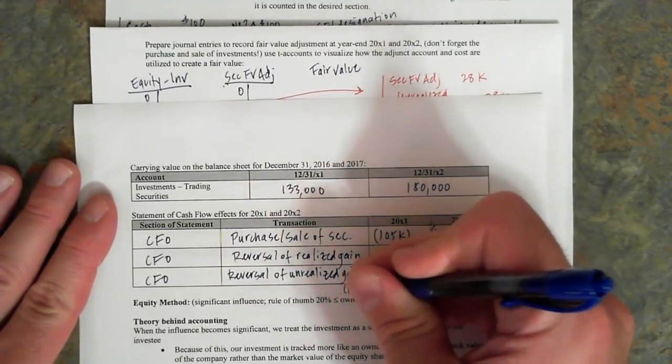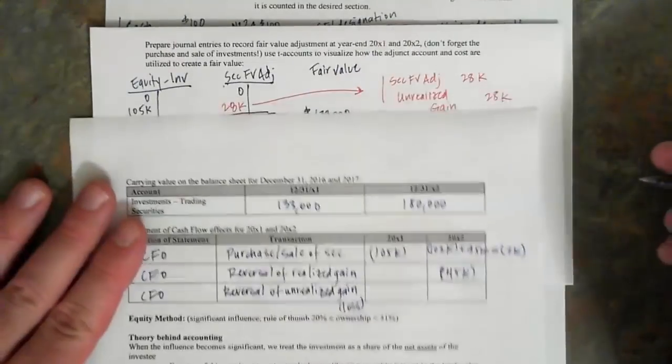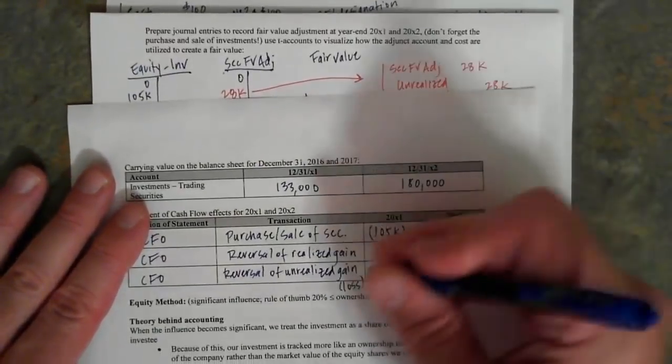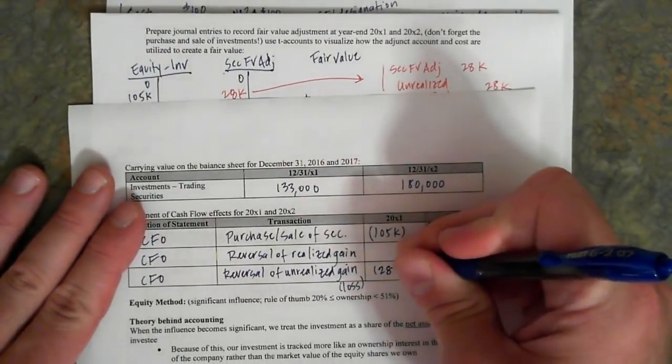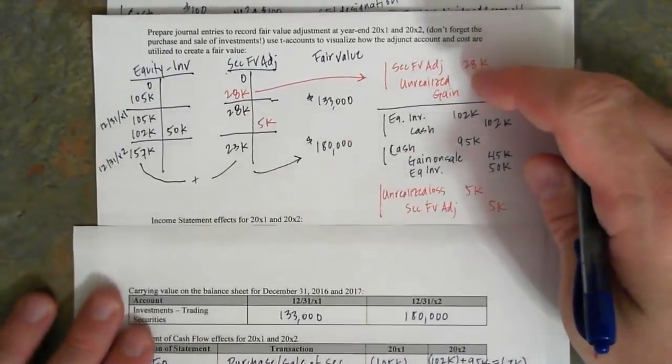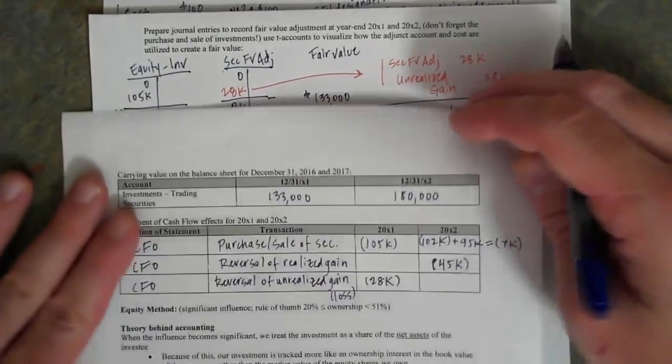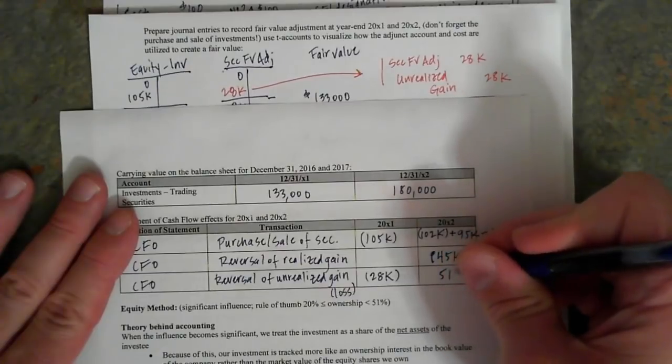We had a gain and a loss. The first year we had an unrealized gain of 28,000. We need to reverse that. And in the second year, we had an unrealized loss of 5,000, and then we need to reverse that.